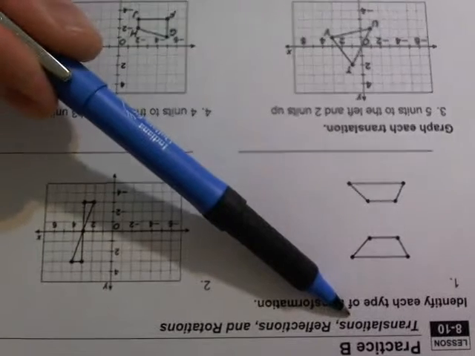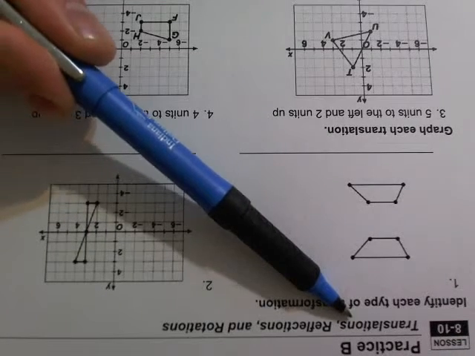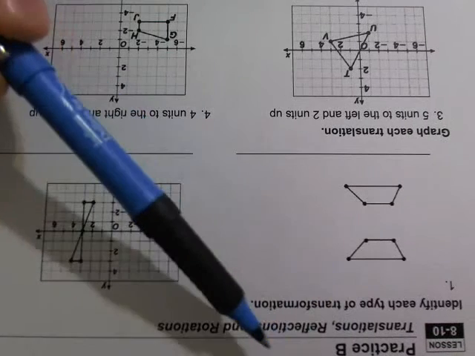A translation is simply a slide of a figure, when you take and move a figure left, right, up, down, or some combination of those, with no other change to its aspect.